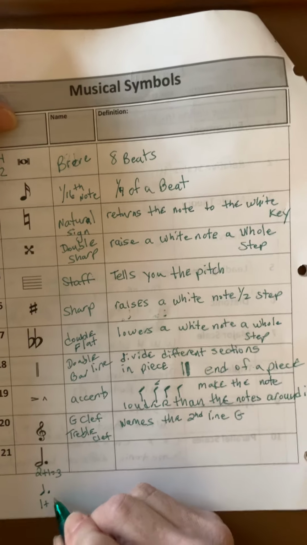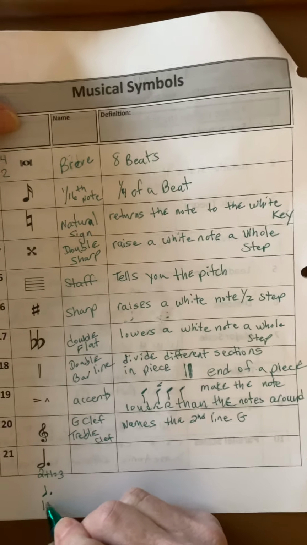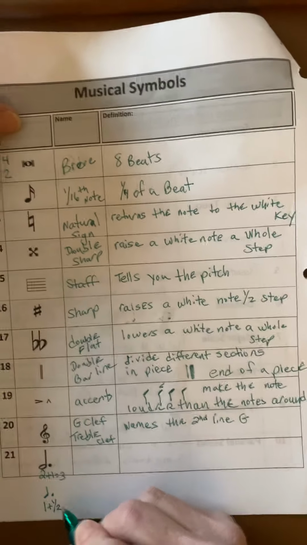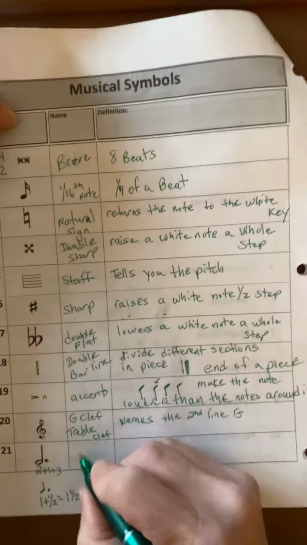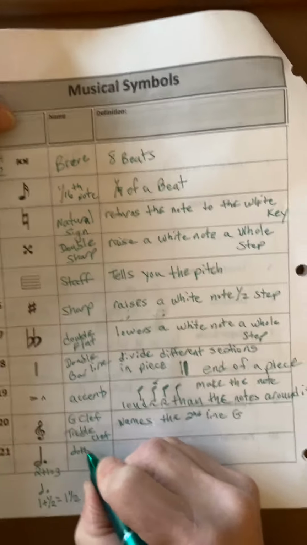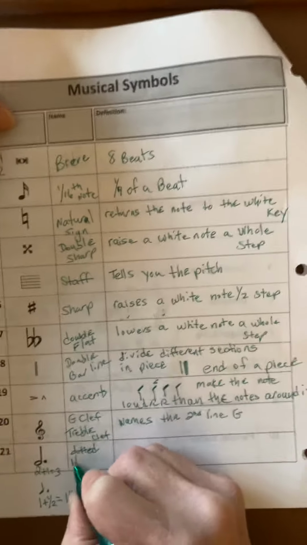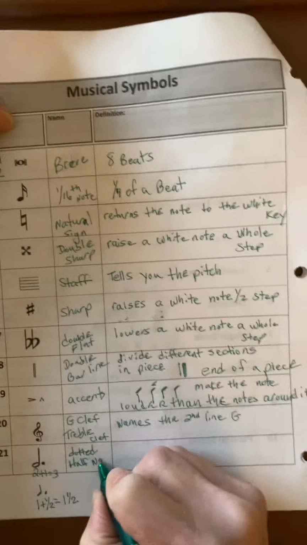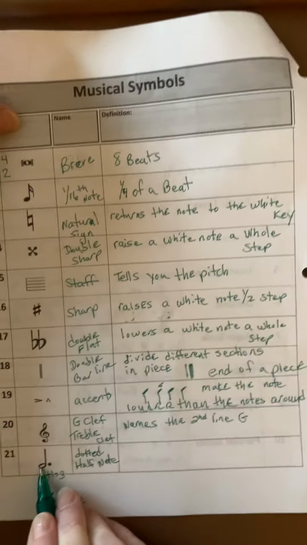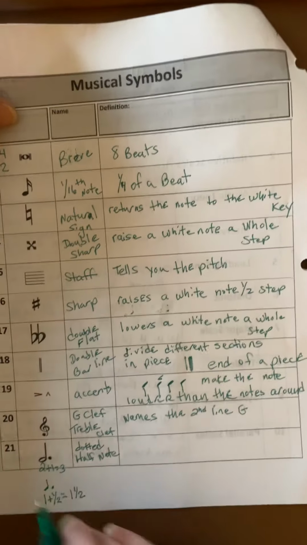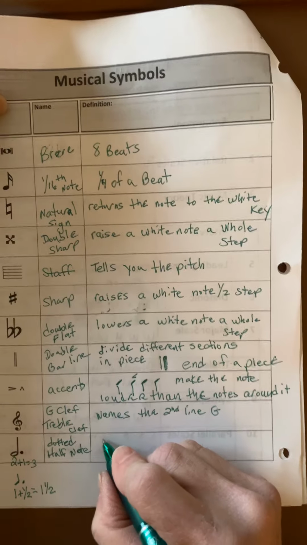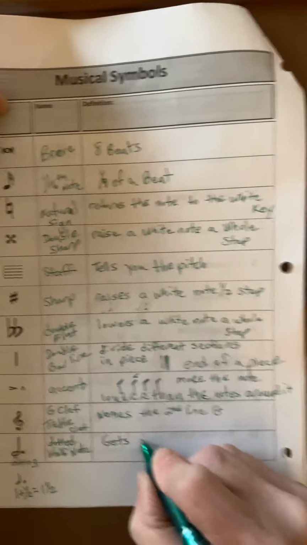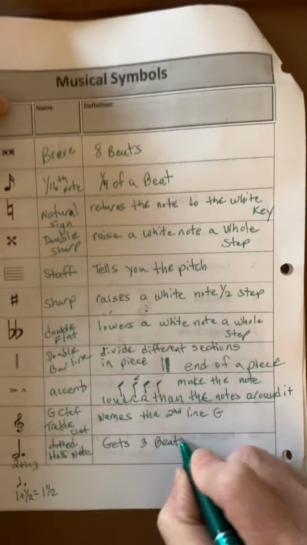That dot would be worth a half of 1. So it'd be worth a half. So it'd be equal to 1.5 beats. But this right here, let's stick to that. That's a dotted half note. Or in other words, half note or half of a 4-beat measure, which is common time, right? And it gets 3 beats. Okay.